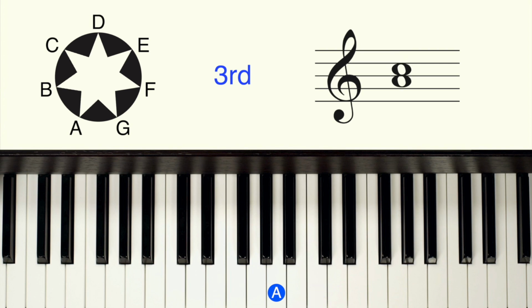Now, if we go back to A, we could also go down to make a third. A down to F. Obviously, knowing your musical alphabet backward is a great help when going down. And finally, thirds sound a lot better than seconds. They're consonant. All right, now the fourth.